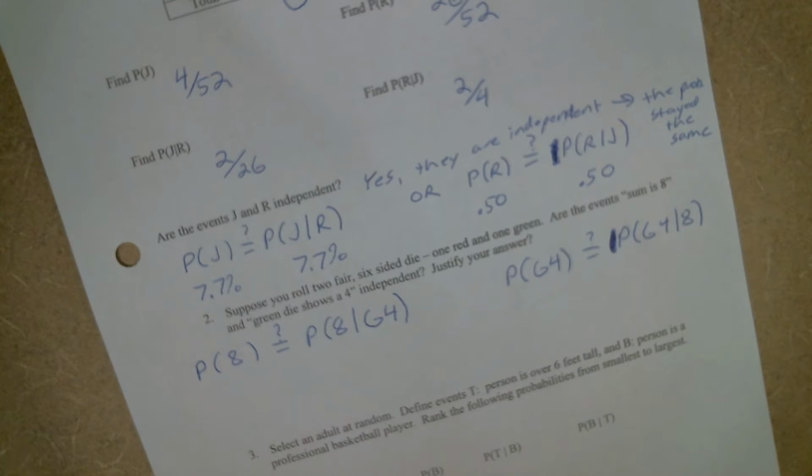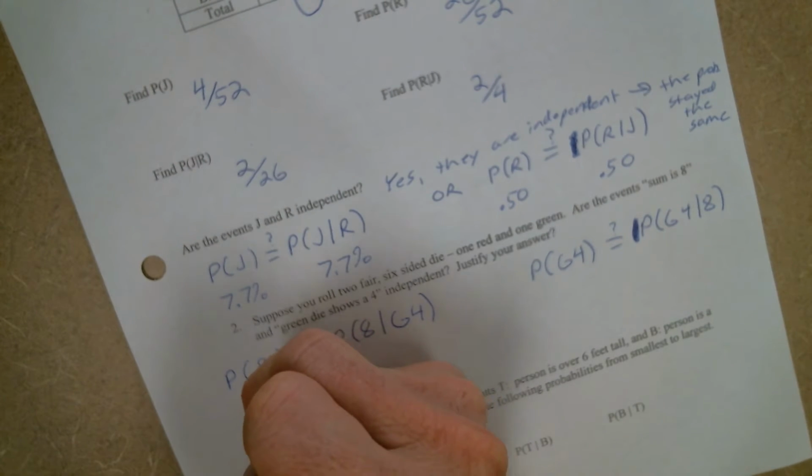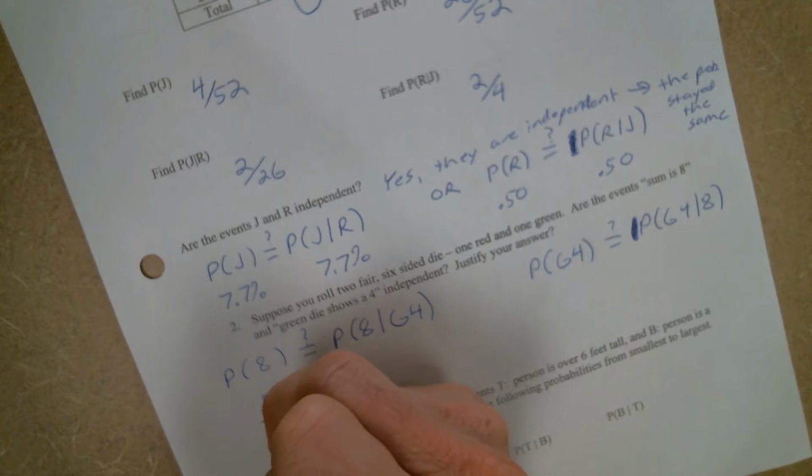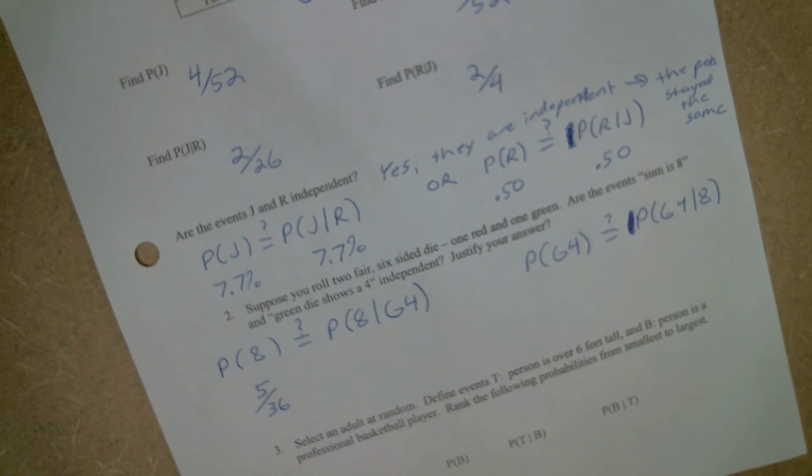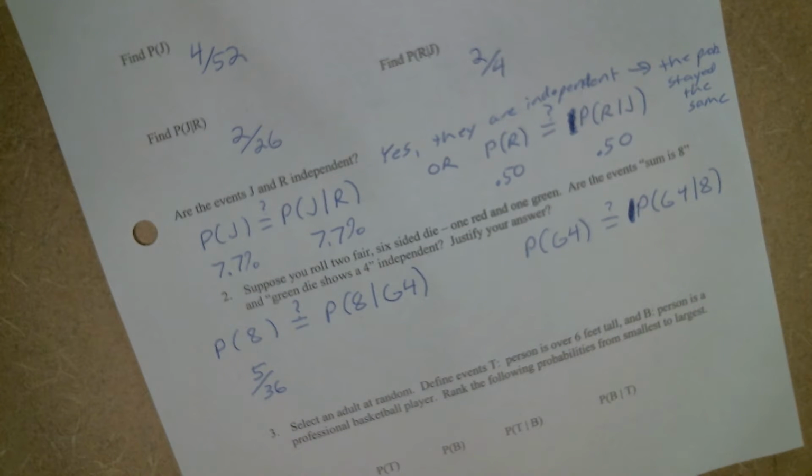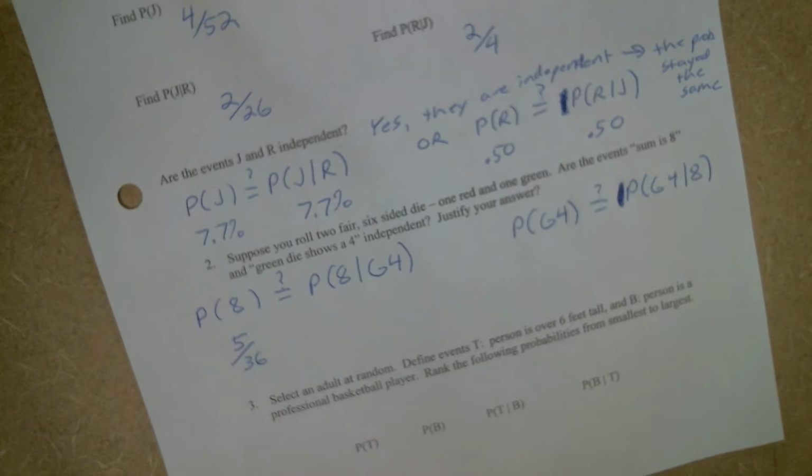All right, now we looked at rolling 2 die before, and you may or may not remember this, but there's like one way to get a 2. There are 2 ways to get a 3. There are 3 ways to get a 4, 4 ways to get a 5, 5 ways to get a 6, 6 ways to get a 7. All right, a 7 is the most common. And then it starts coming back down. So there are 5 ways to get an 8 out of 36 ways in total. All right, 5 ways to get a sum of 8, and there are 36 different combinations.